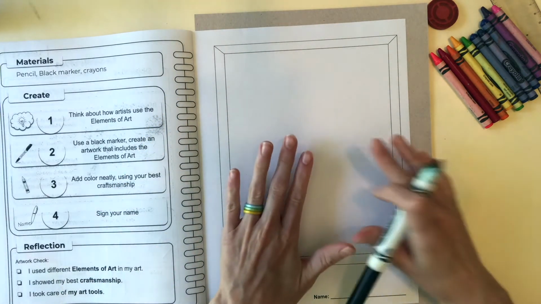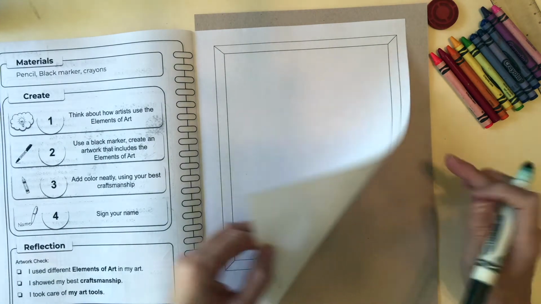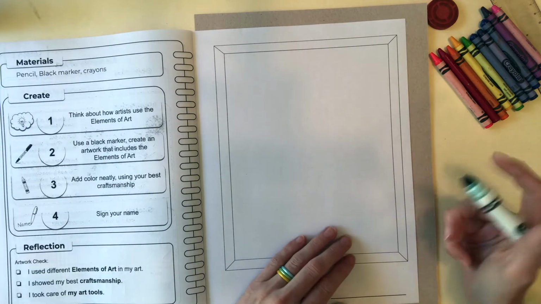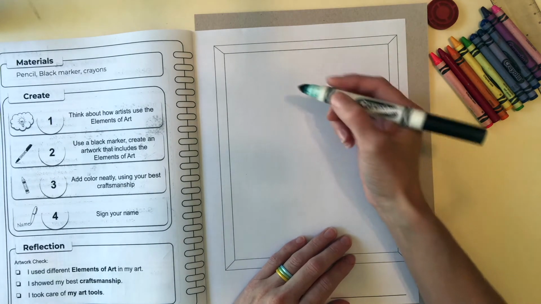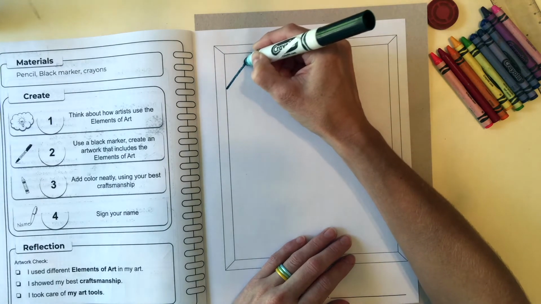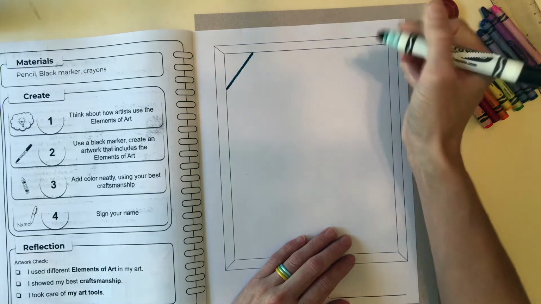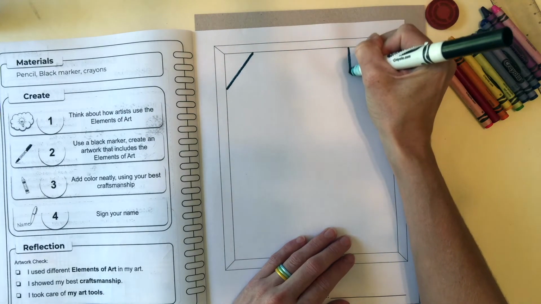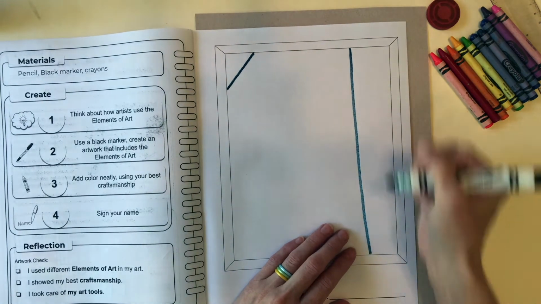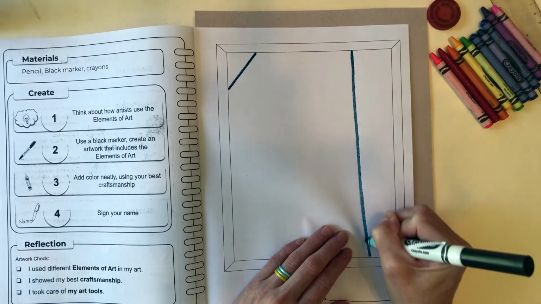Remember, in your sketchbooks, you need to use a washable marker. If you are using a permanent marker or a Sharpie, you need to really have this messy mat or a piece of construction paper behind this paper. Next, I could just start drawing some lines. I could do diagonal lines. You could turn on some music and listen to the music and draw the lines that the music makes you feel.